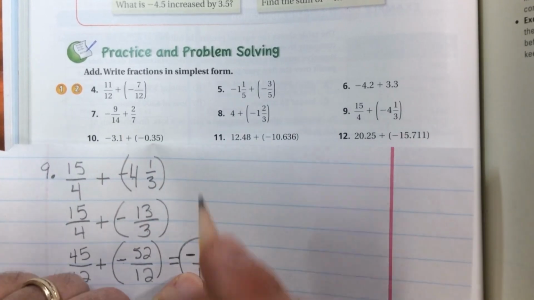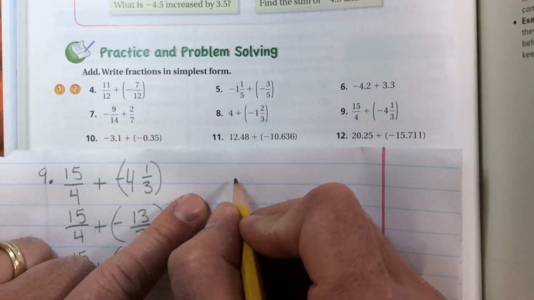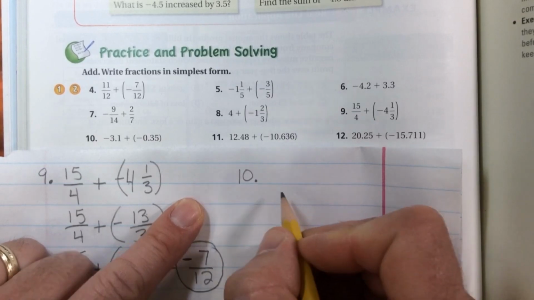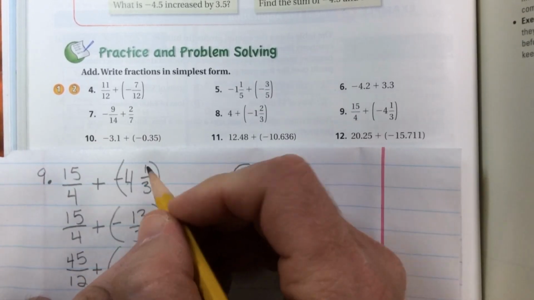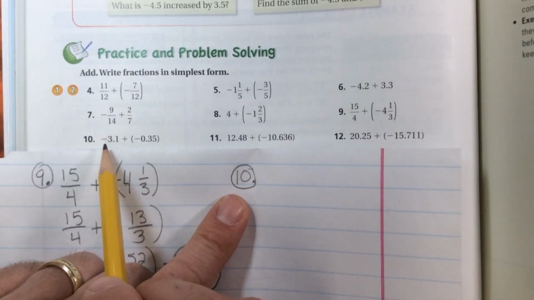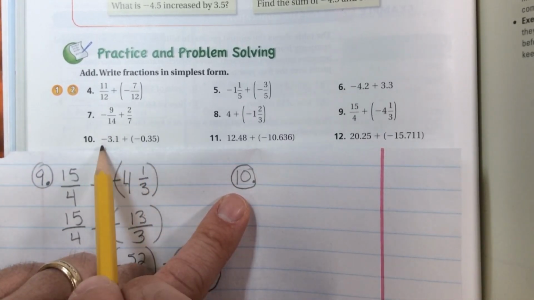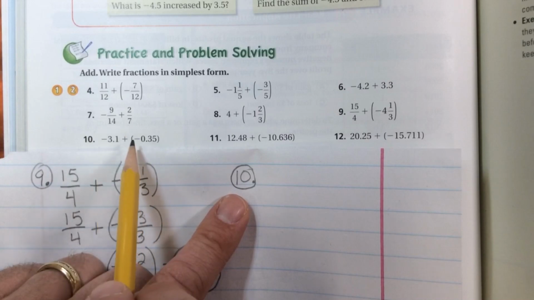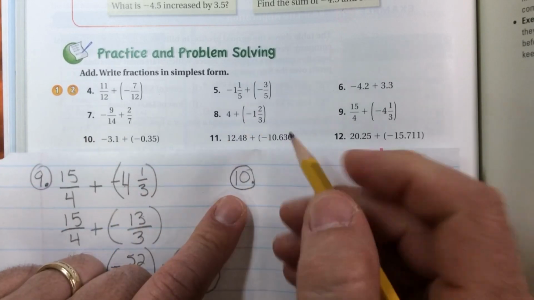Number 10, back to the decimals. But when we got to this one, we're going to have to be careful here. So they're both negatives, so I know I'm just going to add these and keep them negative because we're adding same sign, add and keep.